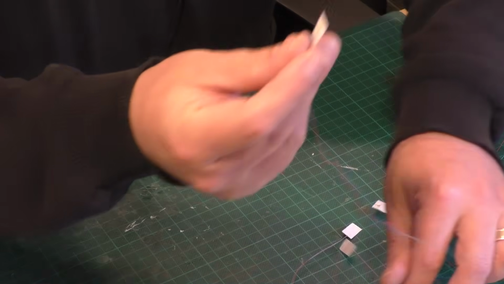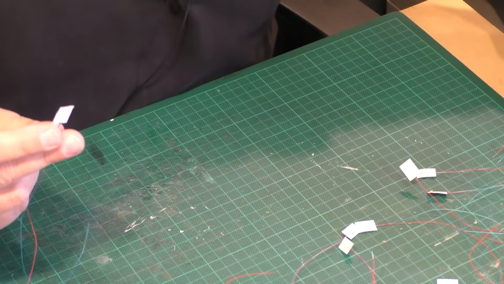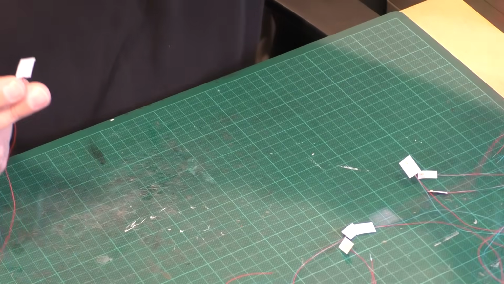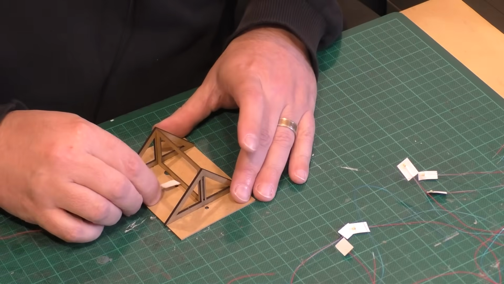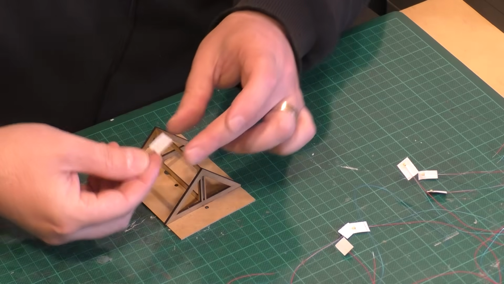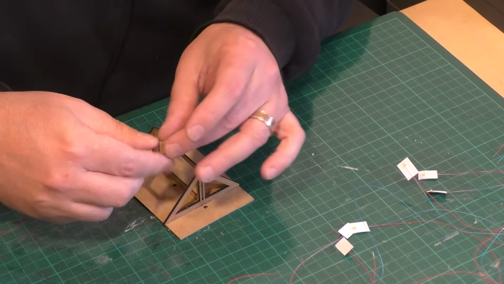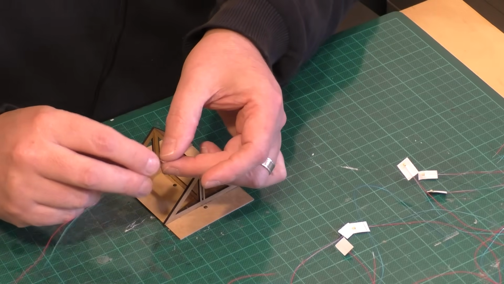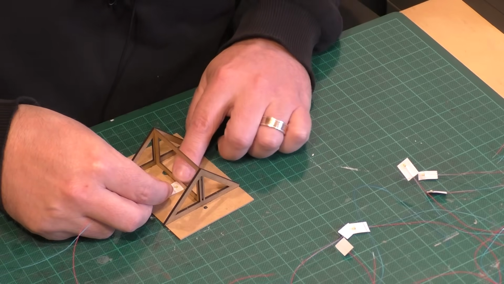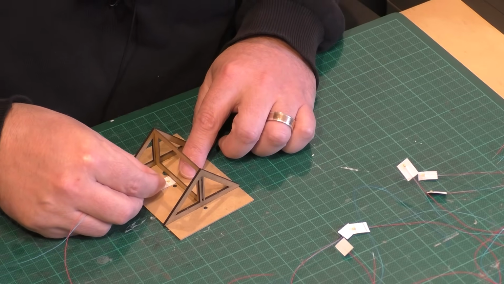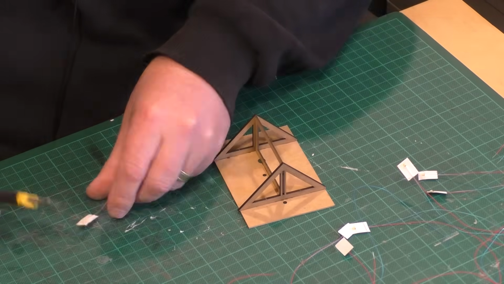Right, so if we take one of these LEDs, and I'll just demonstrate with one, we'll do this one here. The idea is that we're just going to slot this in here. I've cut a bit of extra white here, so this can be trimmed back depending on if these holes are close to the rafter structure, so that just needs trimming a little bit.